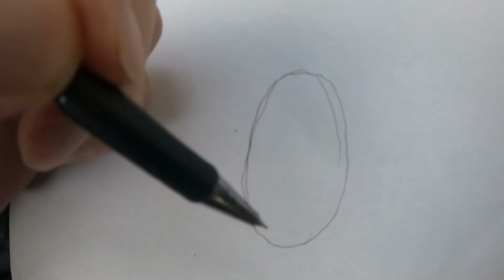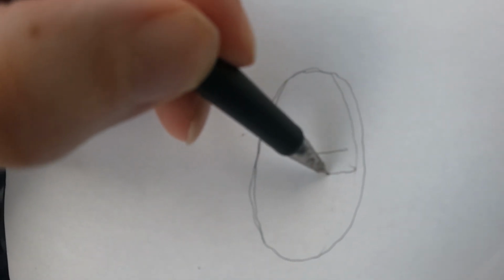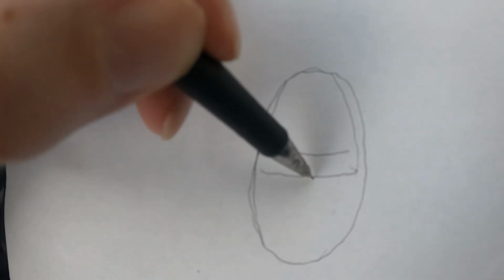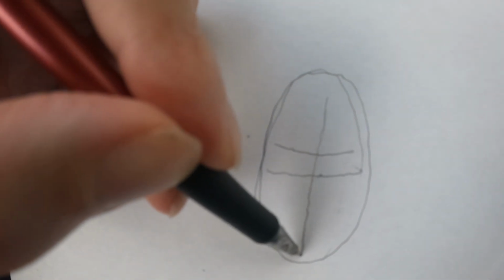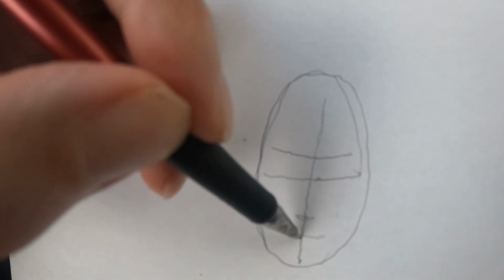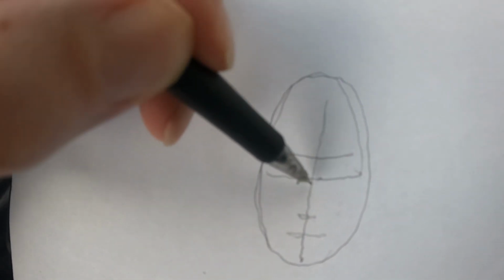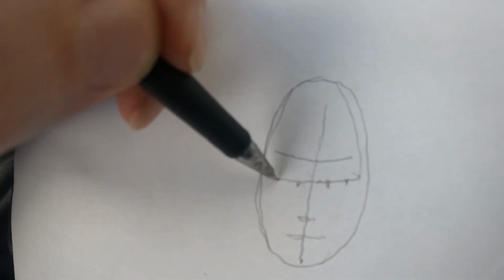Using the rule of thirds is essential for organizing the face. Divide it into 3 equal sections, from the hairline to the brow line, from the brow line to the bottom of the nose, and from the nose to the chin. This structure serves as a guide for feature placement and ensures a balanced composition.